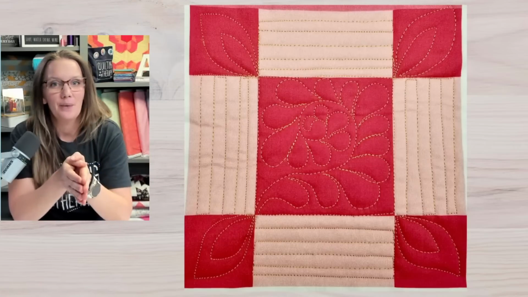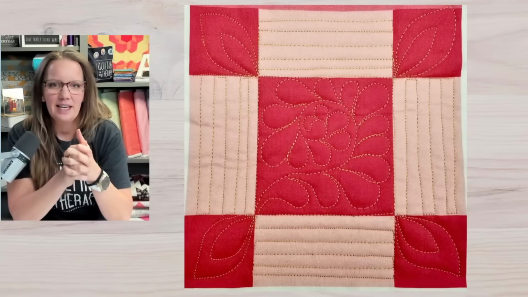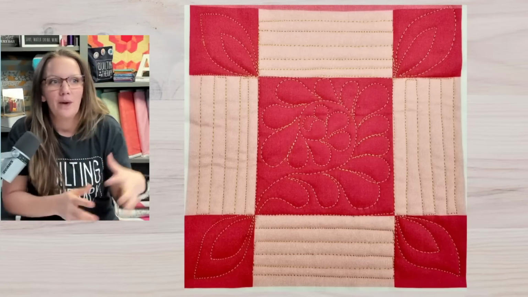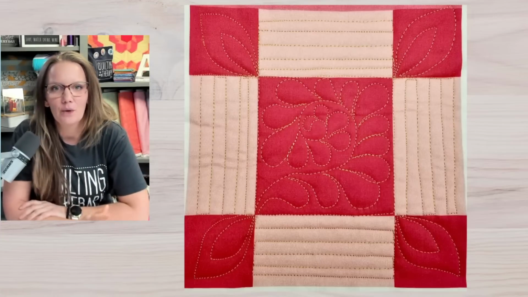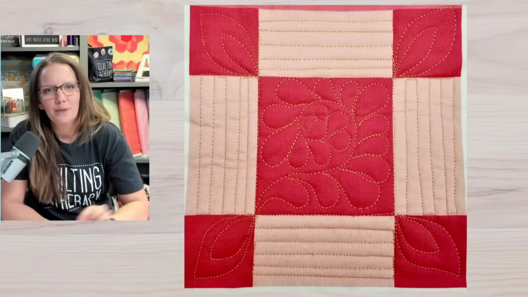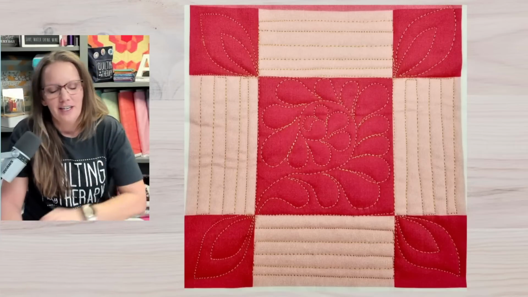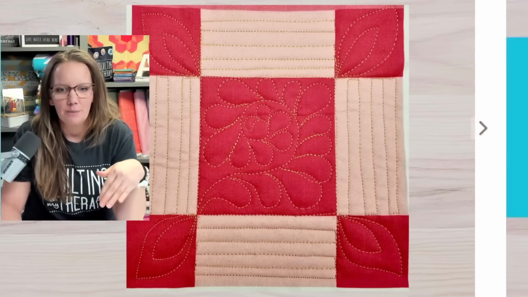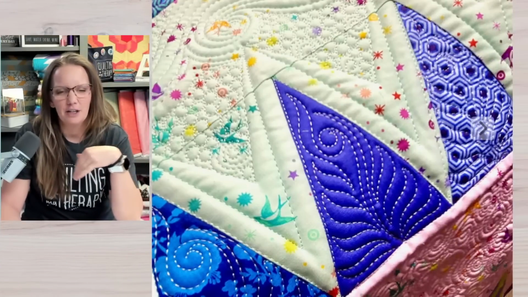I love to use it for straight line echoing, like we can see in the lighter portions of this block. We know I love echoing because it's a great way to highlight pieces of a quilt pattern or a block, and it's a great way to draw attention to that area. That straight edge ruler helps us keep those lines straight-ish. In the video, I talk about how we're not aiming for perfection here, but it gives us a template to follow.